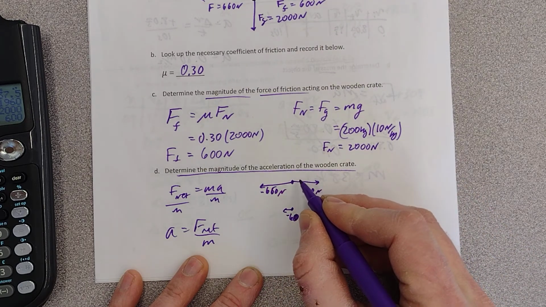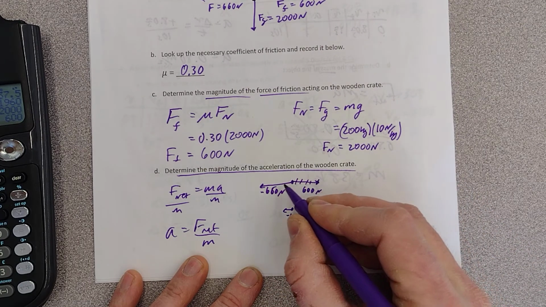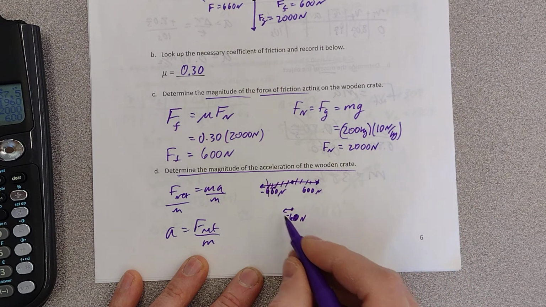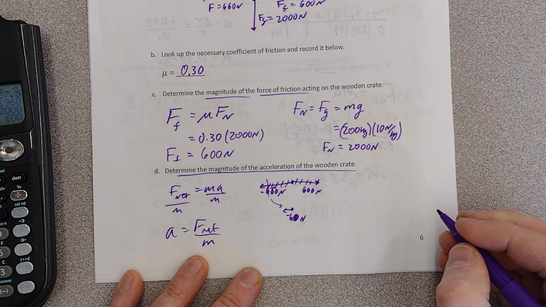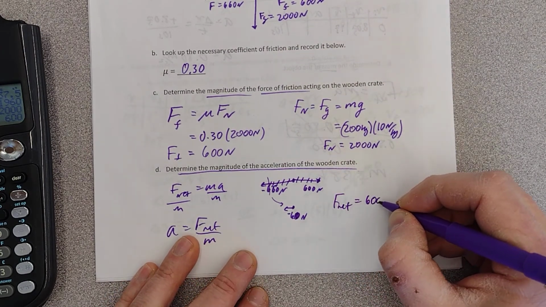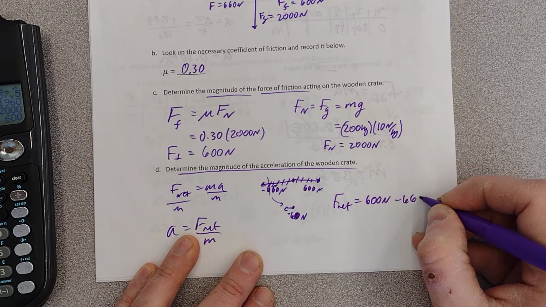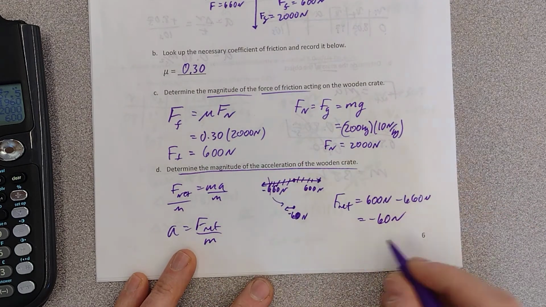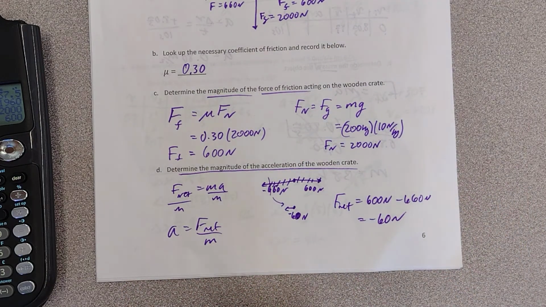Because this 600 cancels out most of this one, and you're left over with 60 newtons, right? The net force is the sum of the forces. F net equals 600 newtons minus 660 newtons, negative 60 newtons. So it says magnitude, so the negative sign here doesn't really matter.